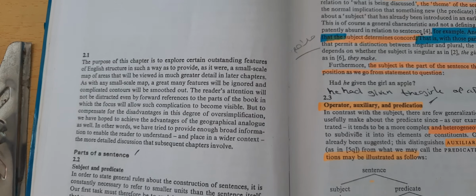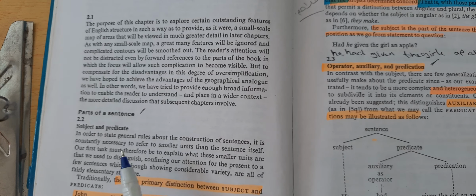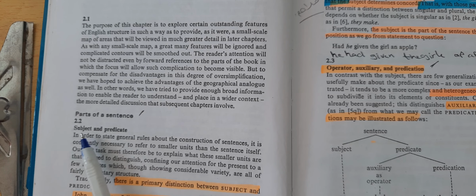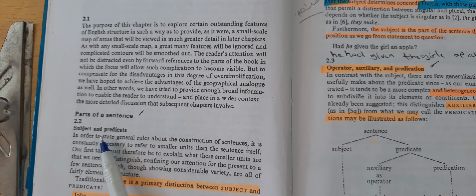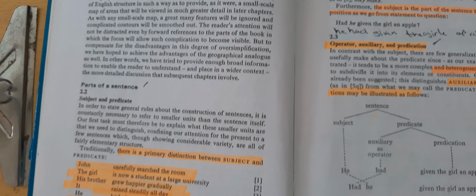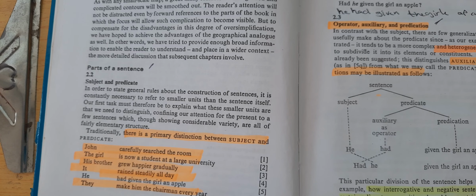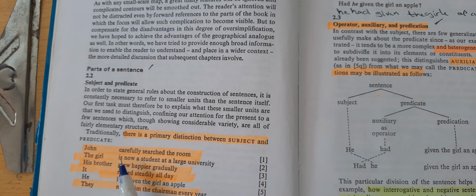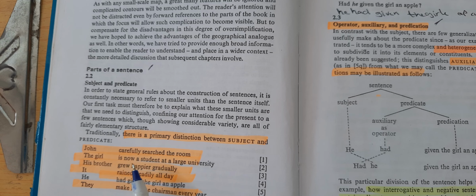So we'll start with the parts of the sentence. Here Randolph Quirk divided the sentence into what we call subject and predicate. Okay, the subject and predicate. Randolph Quirk said that the sentence can be divided into two parts, which are the subject and the predicate. The predicate starts from the verb and goes until the end of the sentence.